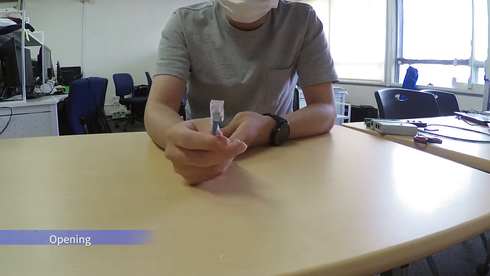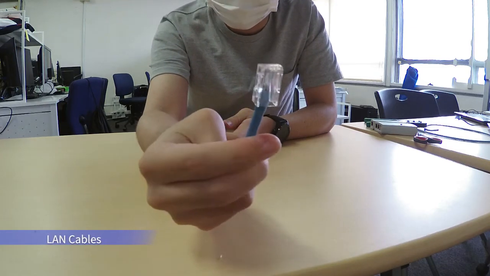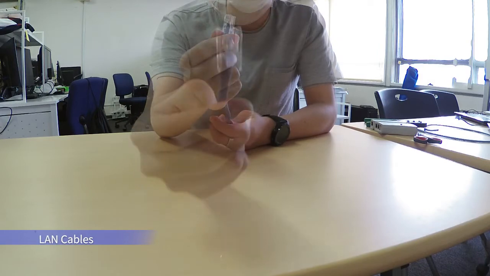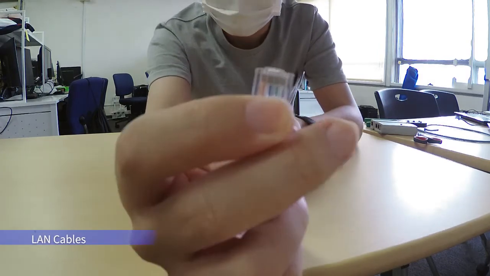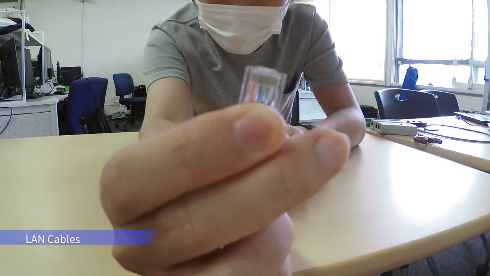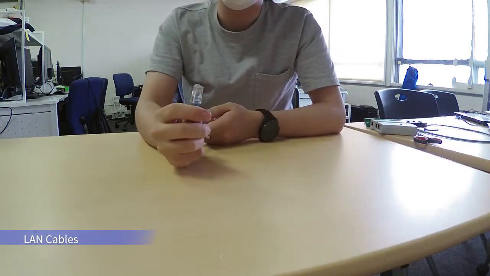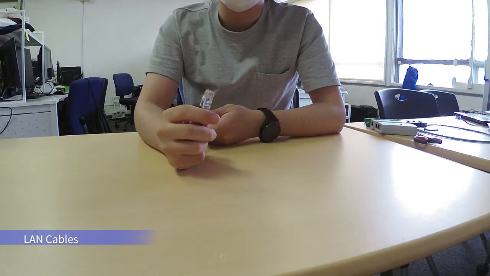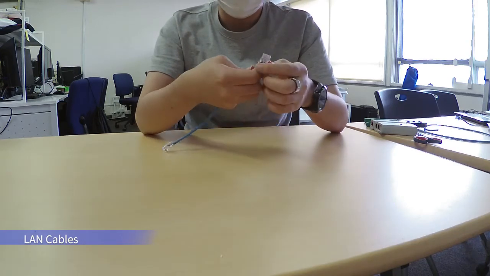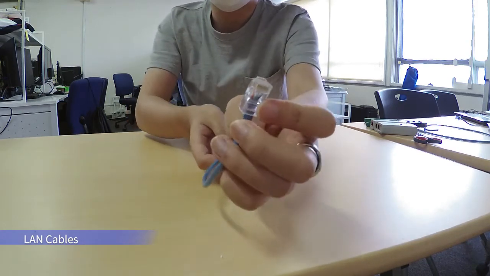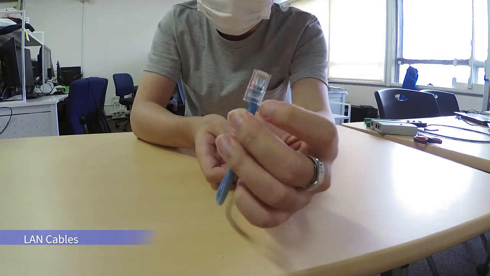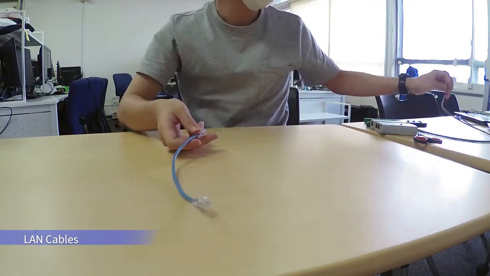This is the LAN cable. As you can see at the end, this cable has connectors like this. Please look at this carefully. You can see there are 8 gold copper wires at the edge. These 8 parts are literally an electrical connection and enable computers to communicate with each other. There are 8 physical copper wires between these two connectors in this cable.